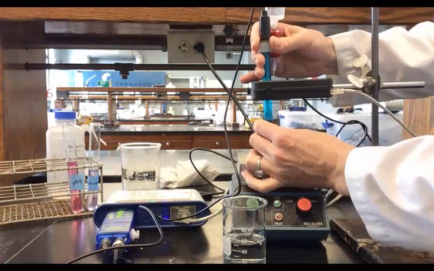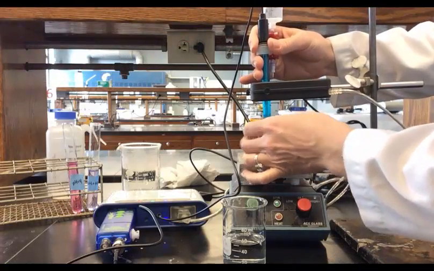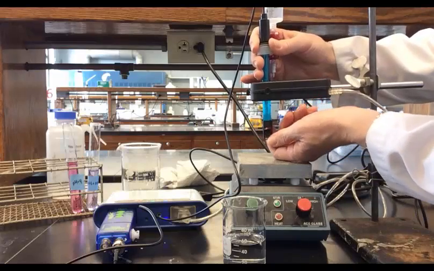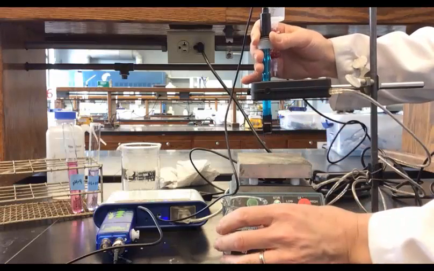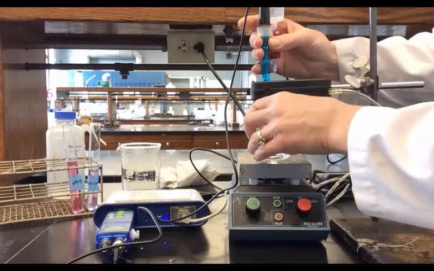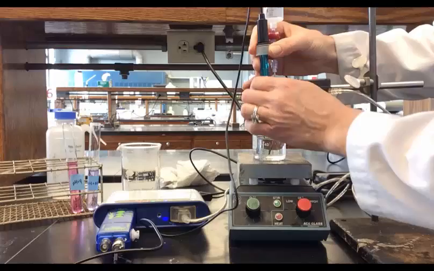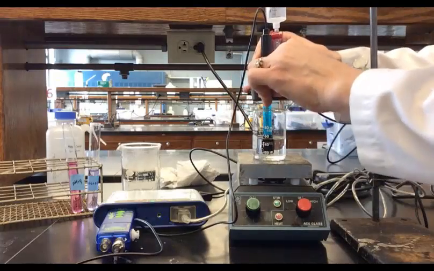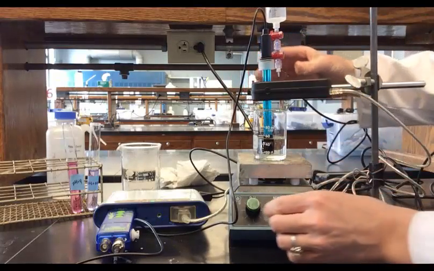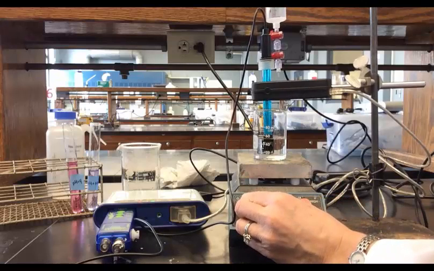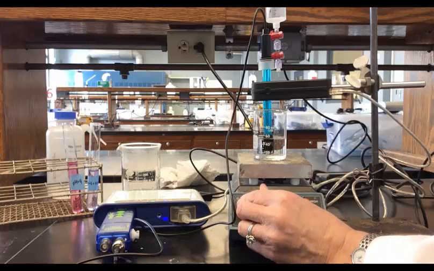Attach the micro stir bar onto the tip of the pH sensor, making sure that the stir bar can spin freely. Position the pH sensor into the solution containing the analyte. The pH sensor must be positioned so that its tip is completely below the liquid level. Turn on the stir plate and adjust the speed so that the stir bar spins at a fast rate.